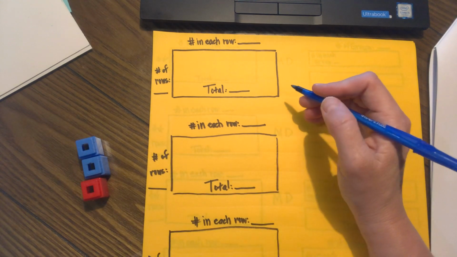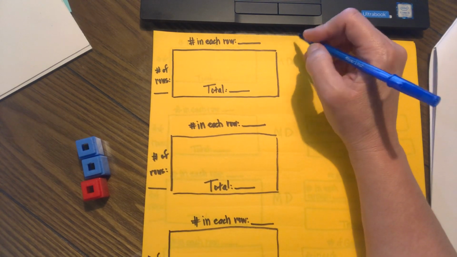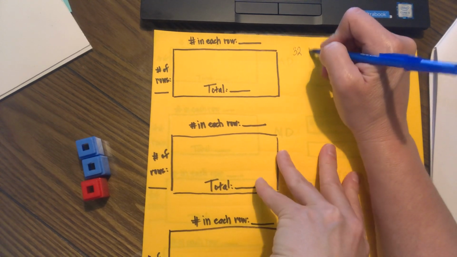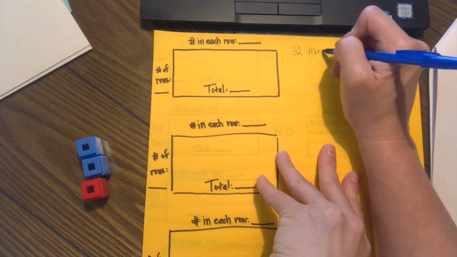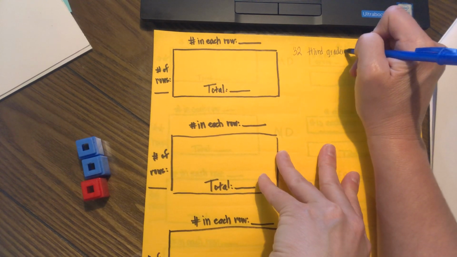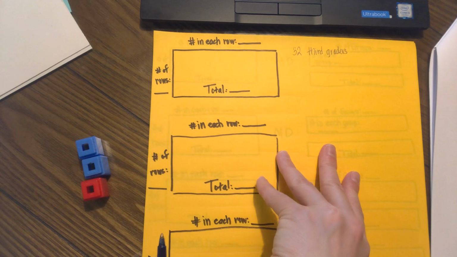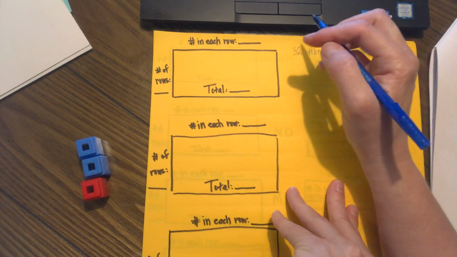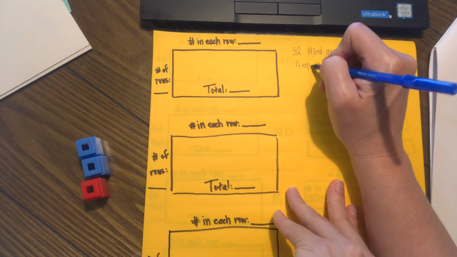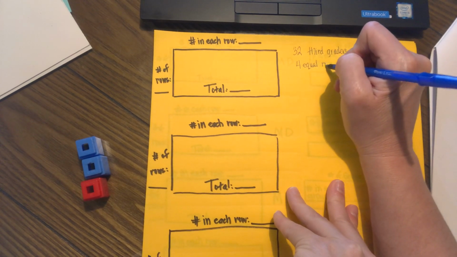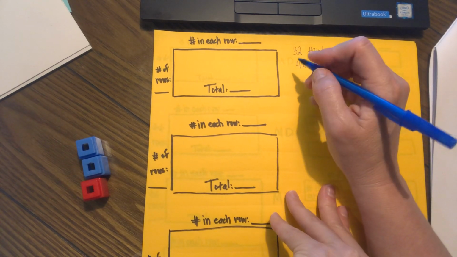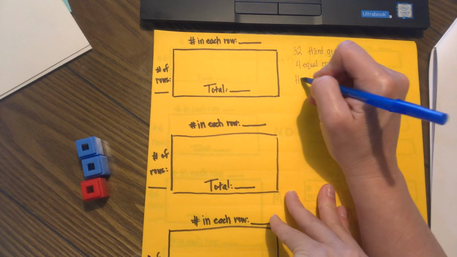When the 32 third graders walked into the music room, Mr. Green asked them to sit in 4 equal rows. How many third graders sat in each row?